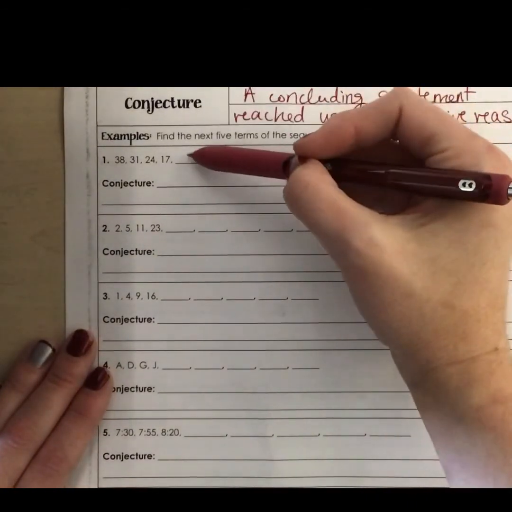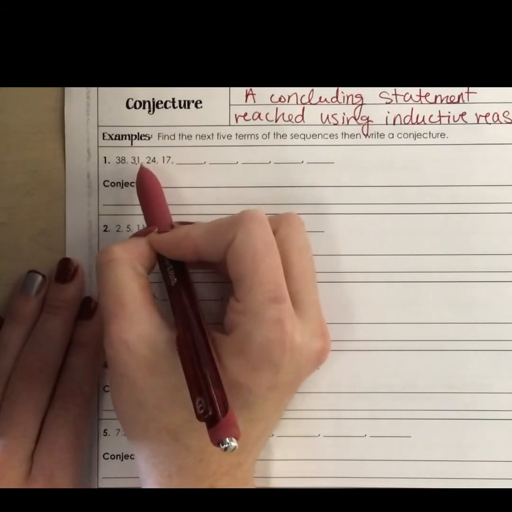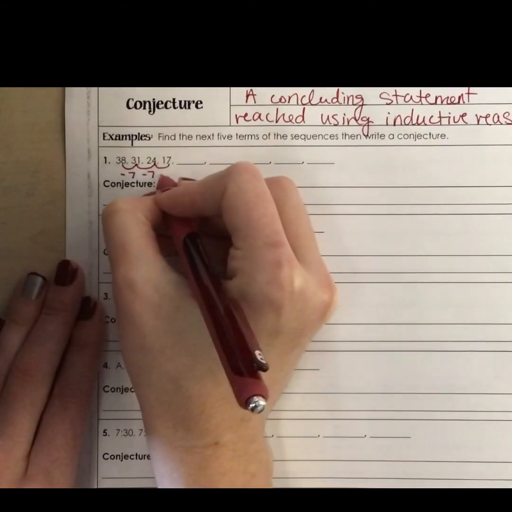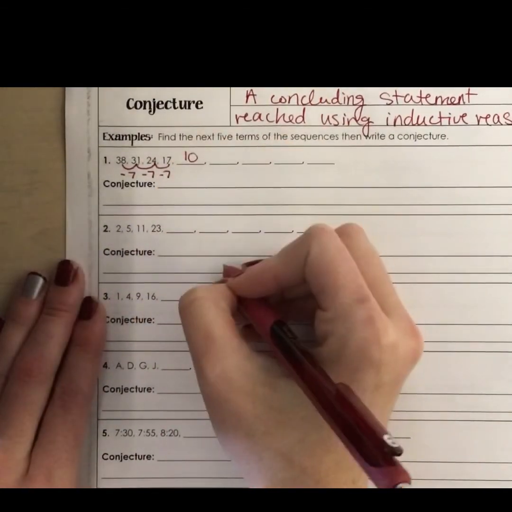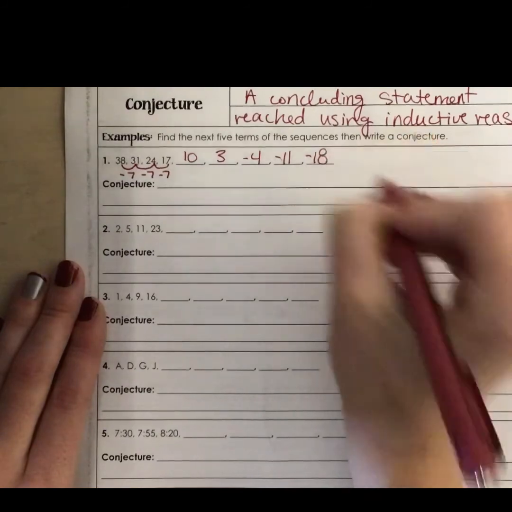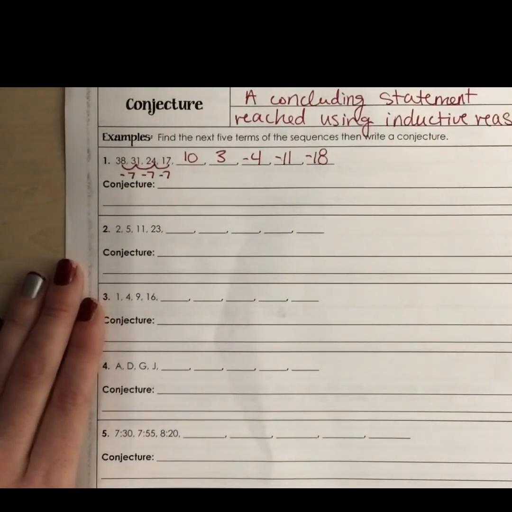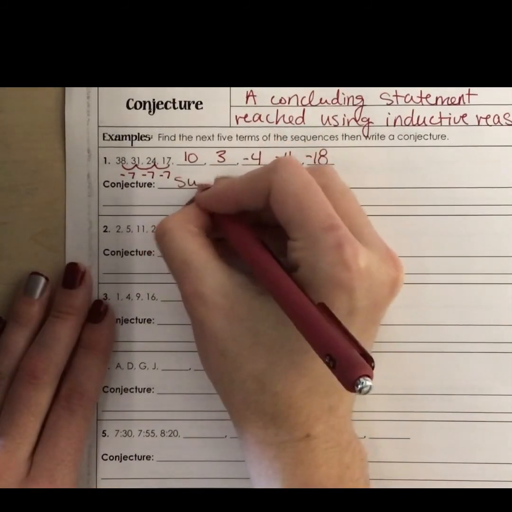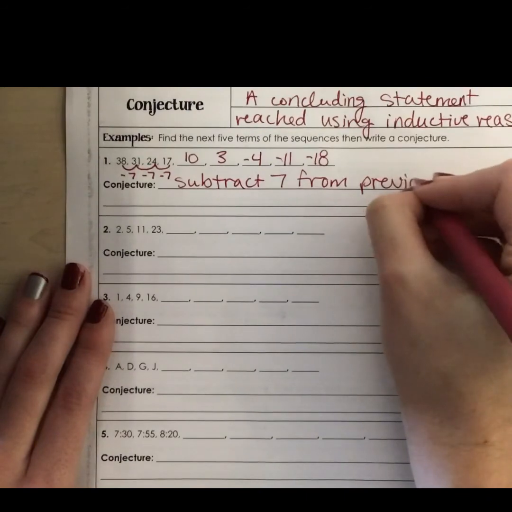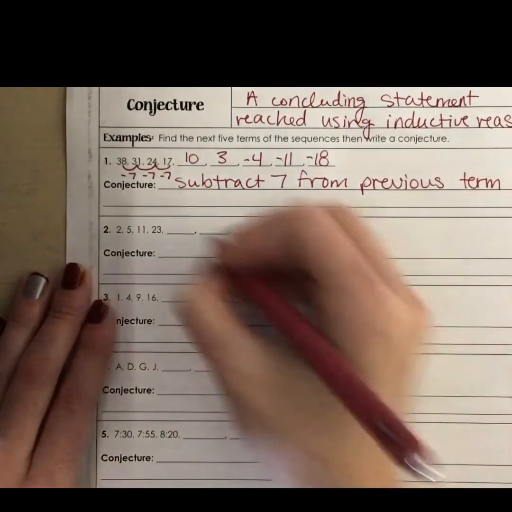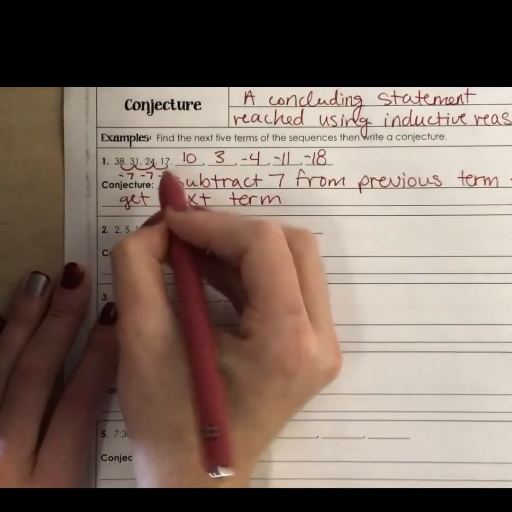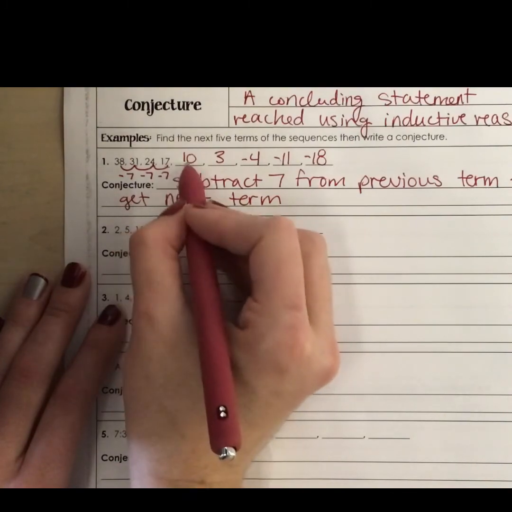So let's take a look at a couple of examples. We can do this with numbers. So like example 1 here, we would have 38 to 31, 31 to 24, 24 to 17. Well, you might notice that these are decreasing by 7 each time. So we can continue that pattern with 10, 3, negative 4, negative 11, and negative 18. The conjecture here, or our concluding statement, would be subtract 7 from previous term to get next term. So 17 was our previous term. To get its next term, we minus 7 to get 10.